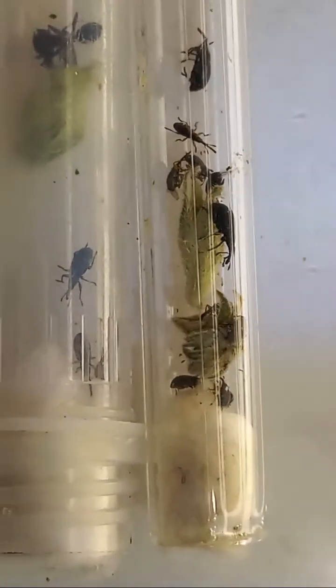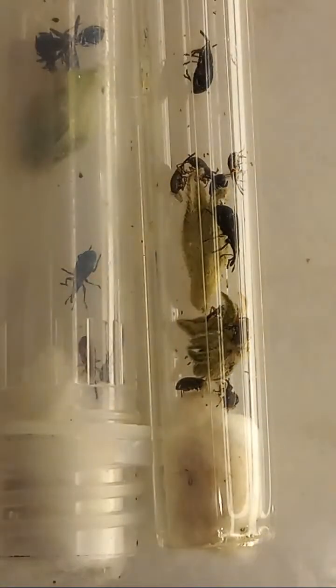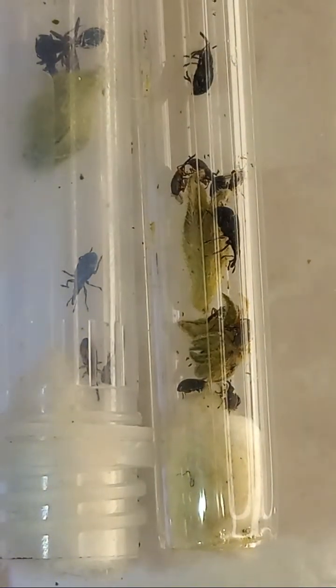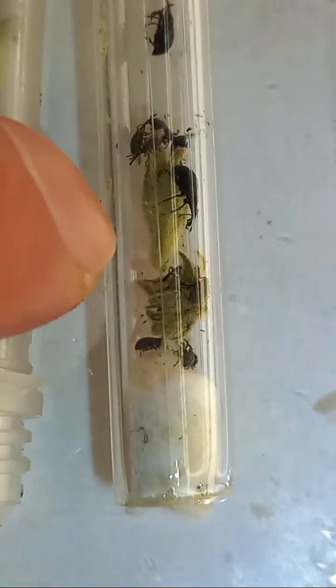These are tiny weevils. You see, very tiny weevils. Who are they? These are at least 3 or 4 species of different weevils which are developing on Malva flowers, Malva seeds.